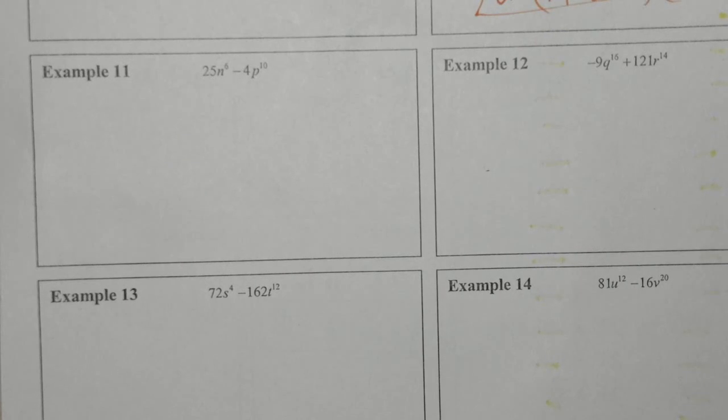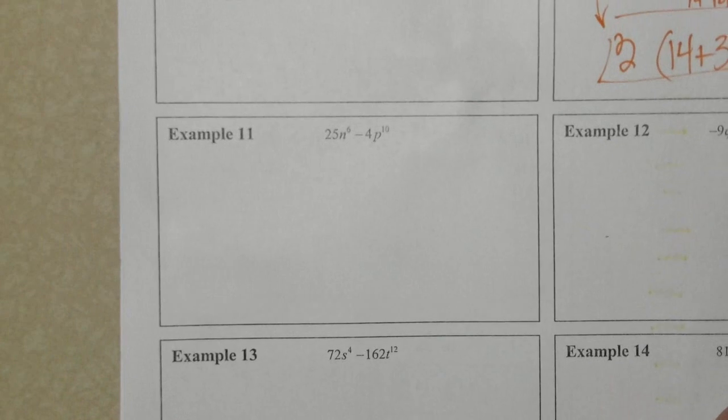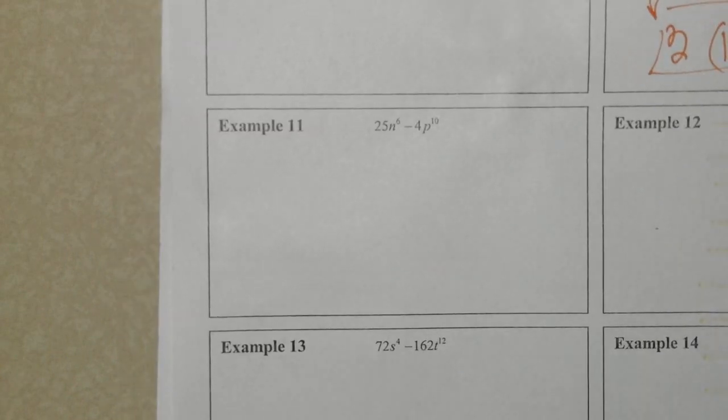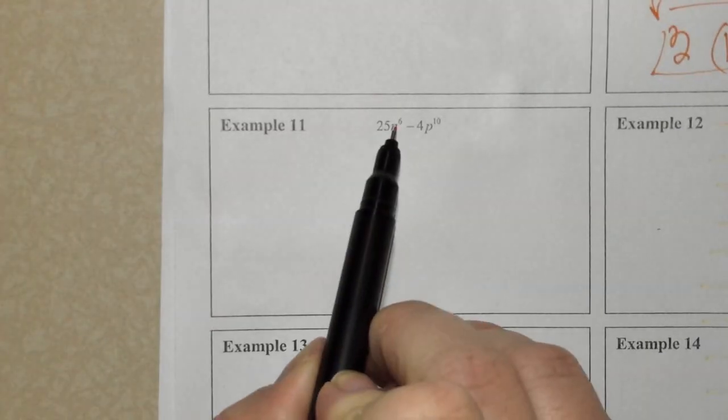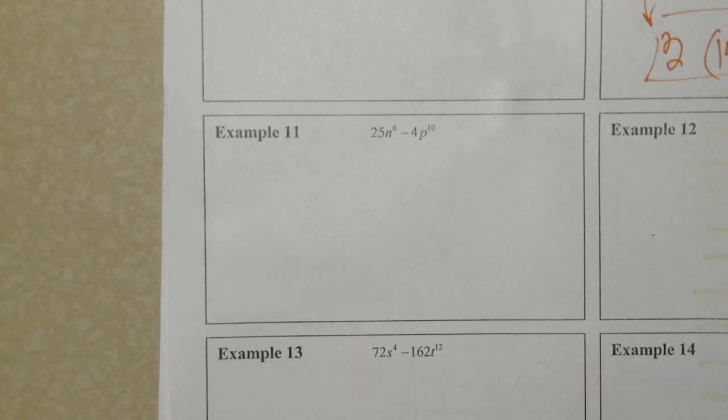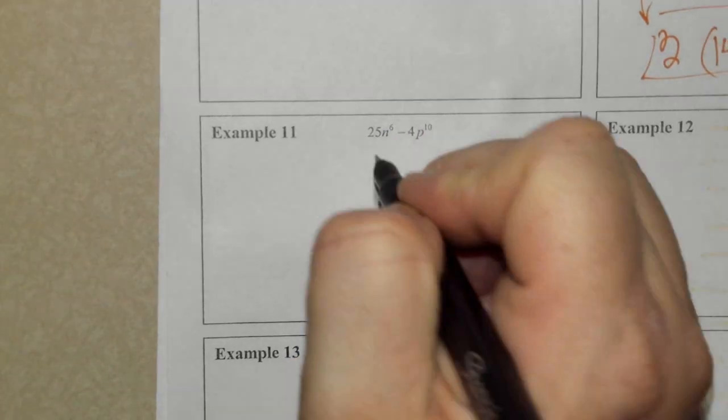Number 11, looks like we need more of a challenge. You guys are starting to get tired, okay? Find 25 and find 4. 25 and 4, are they on the highlighted list? Yes. Can you divide 6 by 2 and get a whole number? And can you divide 10 by 2 and get a whole number? Yes. Okay, so here we go.